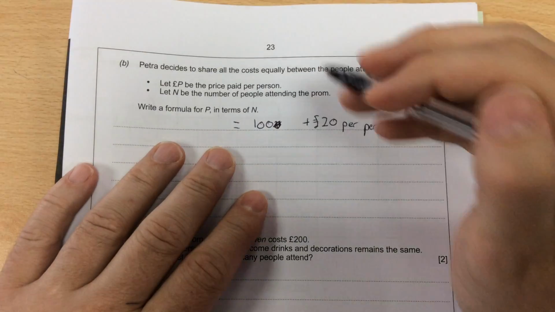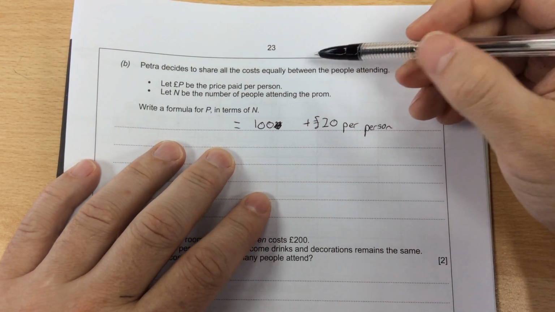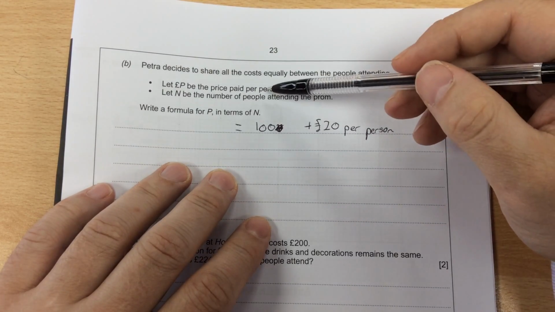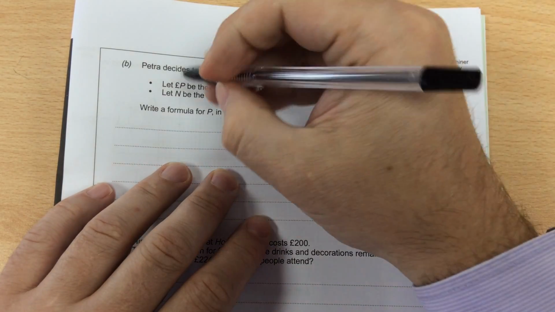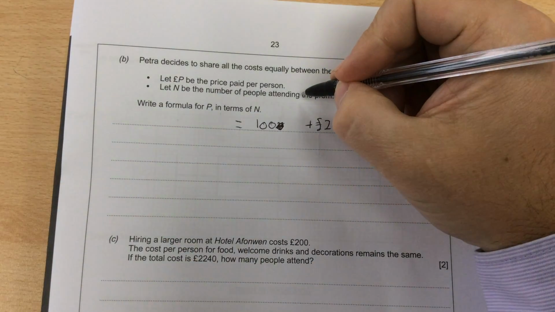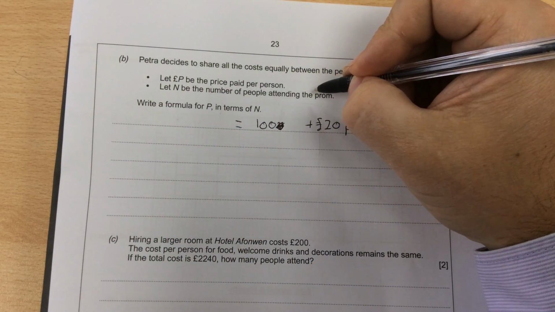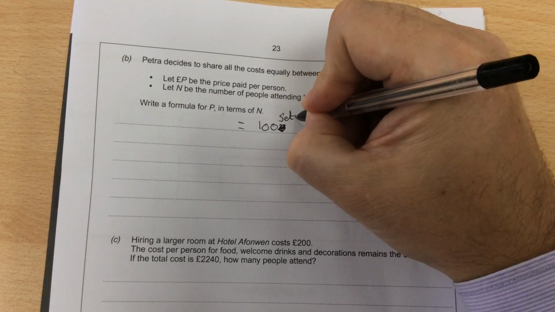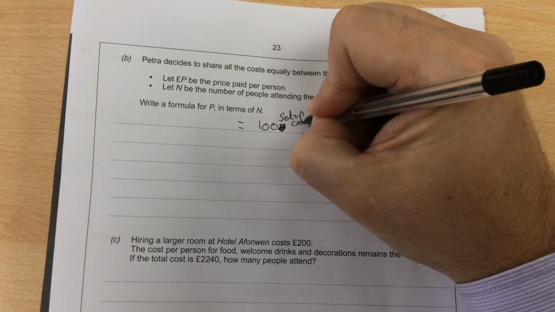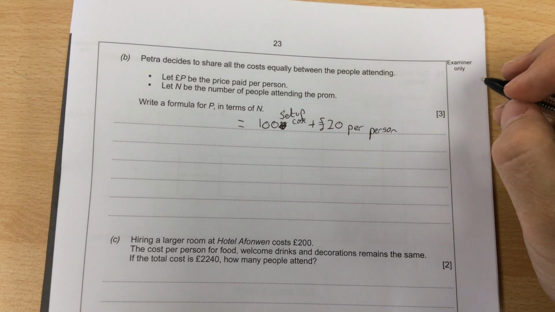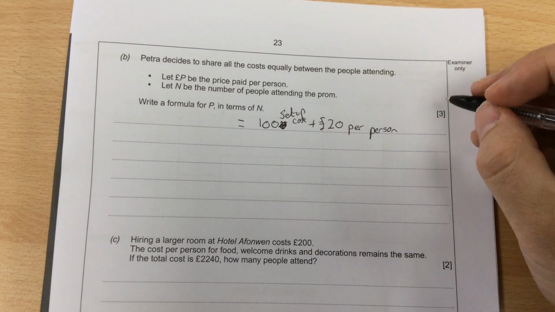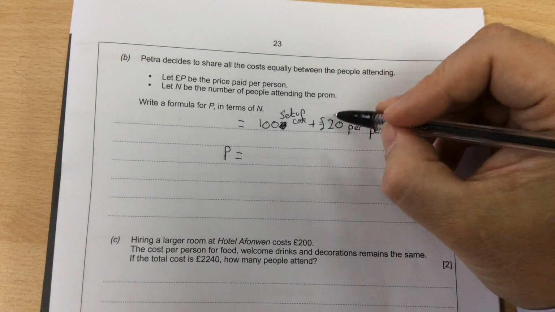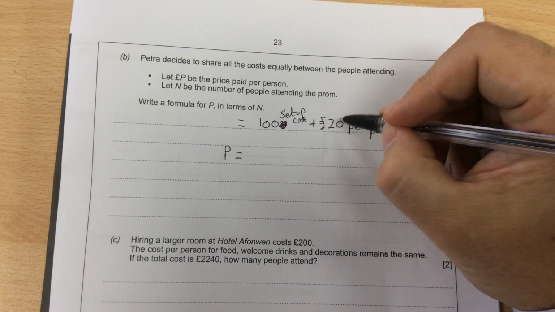Part B. Petra decides to share all the costs equally between the people attending. Let P pound be the price paid per person, and N be the number of people attending the prom. So if I was thinking about this, it's going to be £100 setup cost, and then it's going to be £20 per person. So if I wanted a formula to find out the price per person, P is going to be, everybody has got to pay £20.